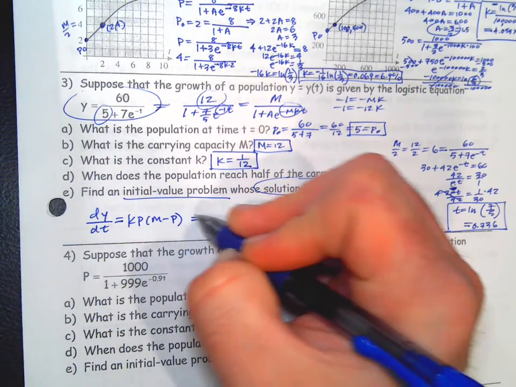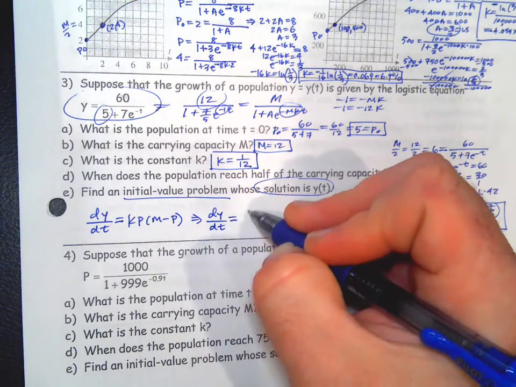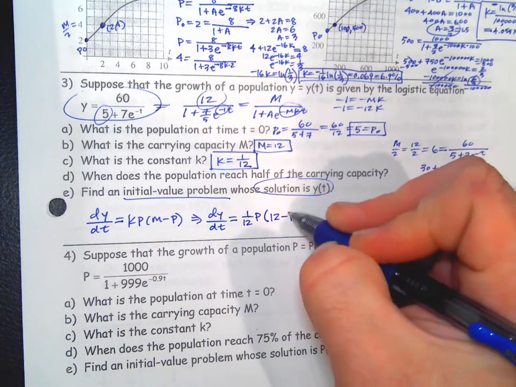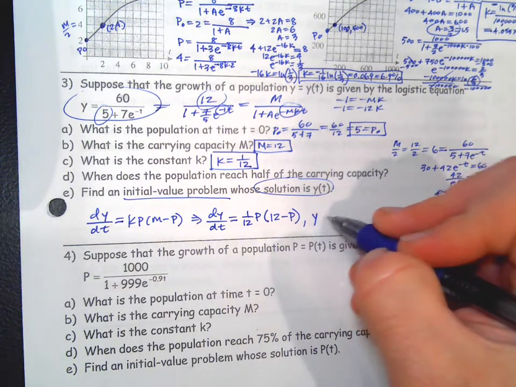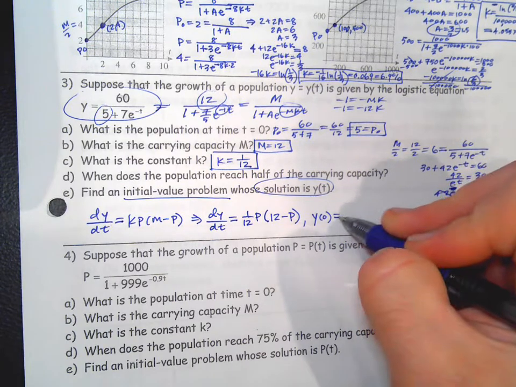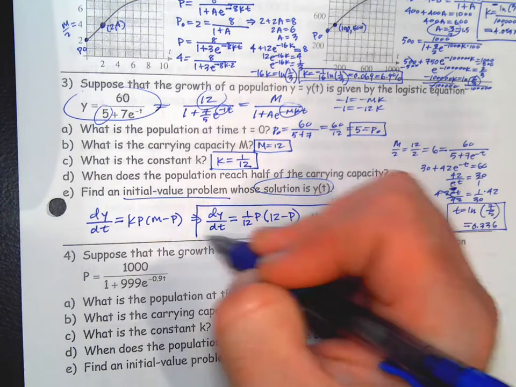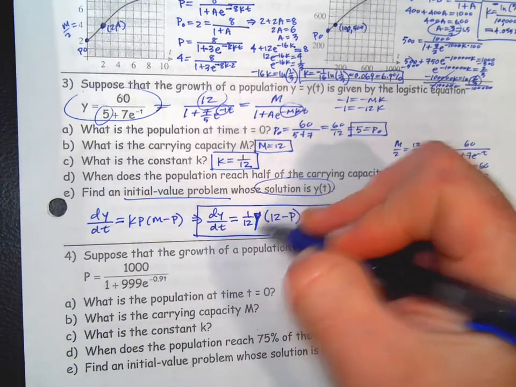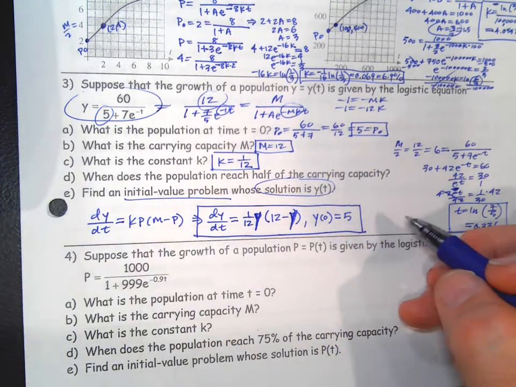So it's going to be dy dt equals 1/12 y times 12 minus y. Initial value means you need an initial value. y of 0 equals, we already wrote it, 5. So we should put y's in here if it's going to be y. So there you go.